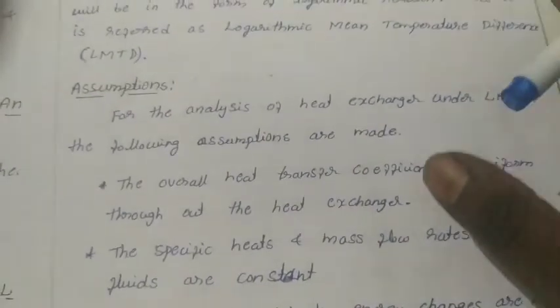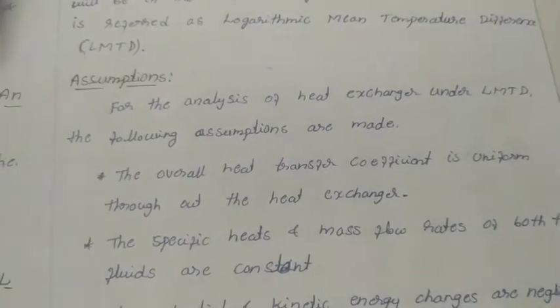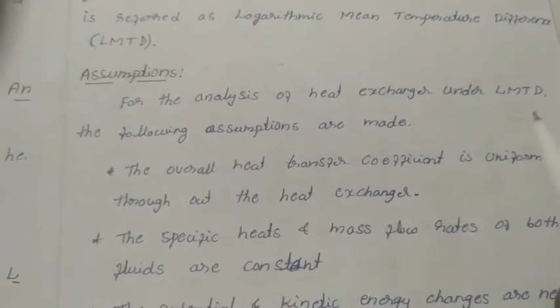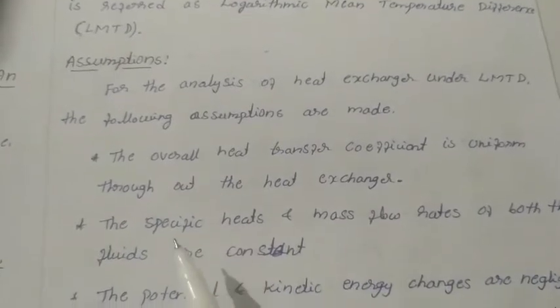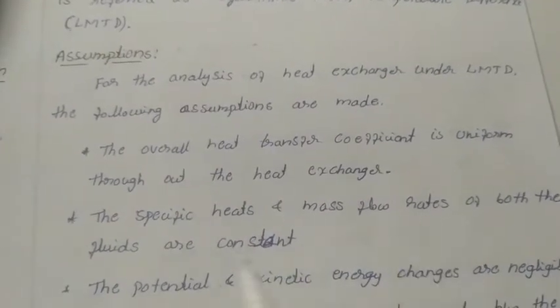The first assumption is that the overall heat transfer coefficient is uniform; that is, U is uniform throughout the heat exchanger. And the second is that the specific heat and mass flow rate of both fluids are constant, not varied.